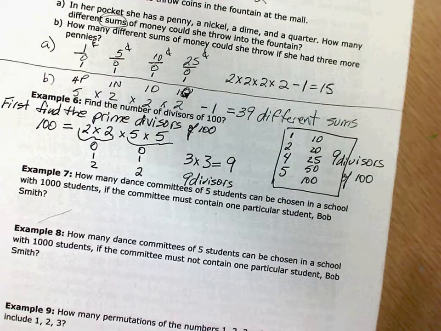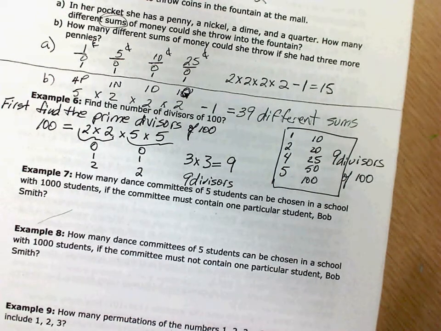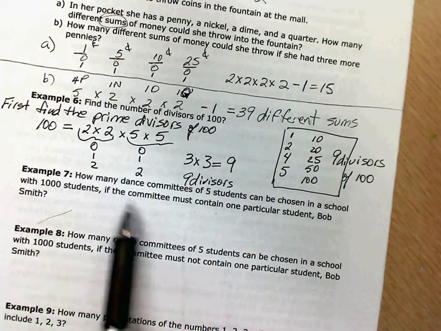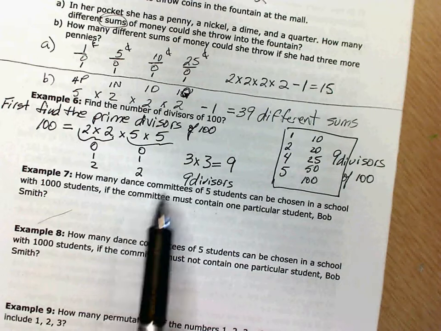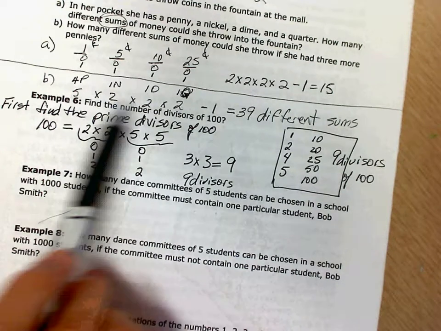Okay. A few more questions. Were there any other questions? Is there anything I can explain here? Are you comfortable in finding prime divisors?